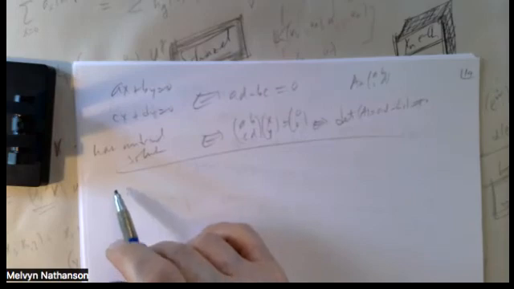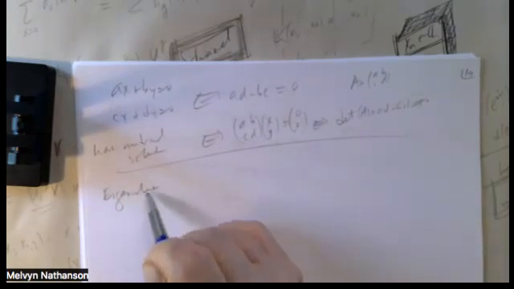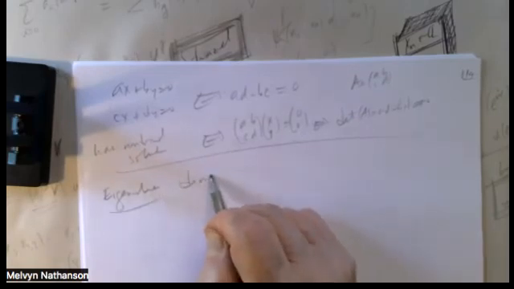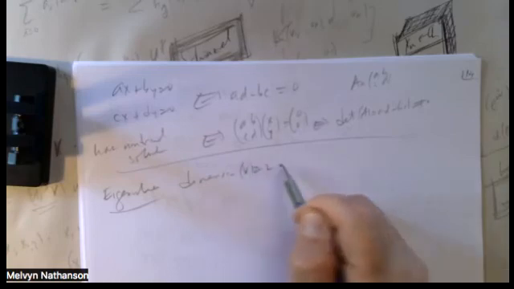So let's go back to eigenvalues, just looking at dimension 2. So the dimension of V equals 2.